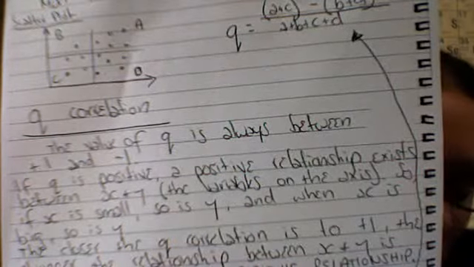And to find that Q correlation, you just use this formula up here. Let's talk a little bit about that. The value of Q is always between +1 and -1, so remember that. If Q is positive, a positive relationship exists between x and y. Whatever the variables are, whether height and shoe size, which is what we're going to do on the test, or anything else, it's talking about the relationship between those two variables.